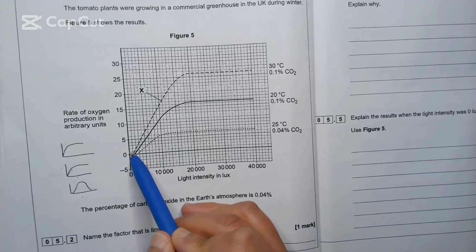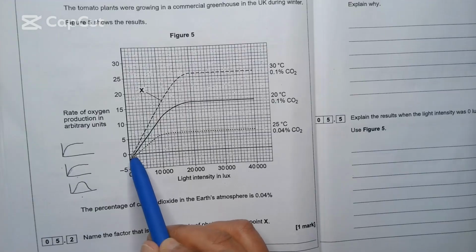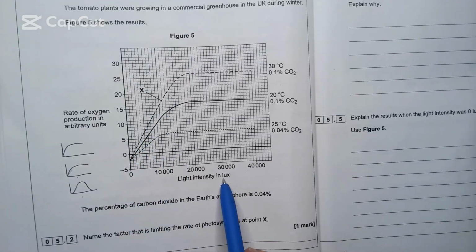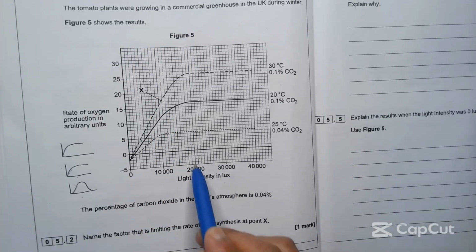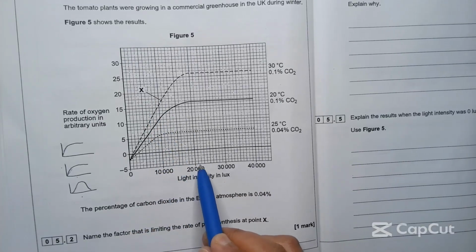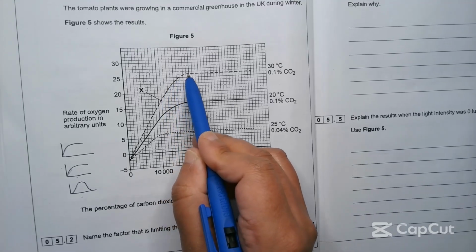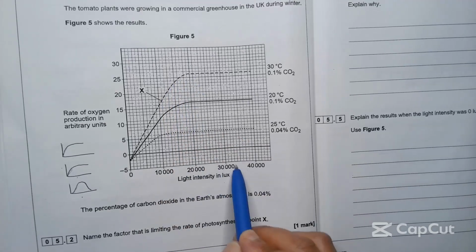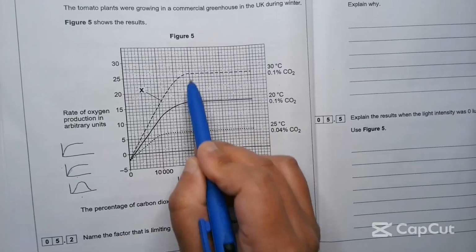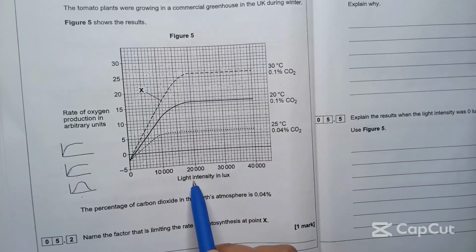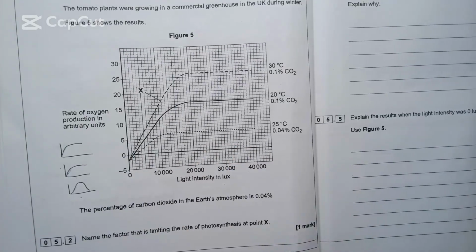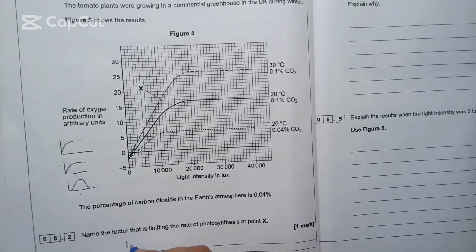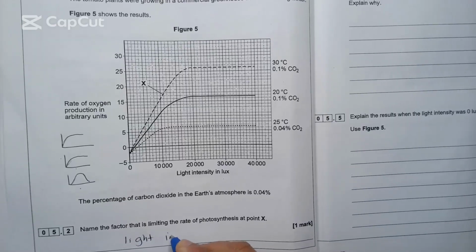So from 0 onwards, the limiting factor will always be the factor that's written on the x-axis. Okay, so at X, it's the light intensity that is limiting photosynthesis, because as I increase it, rate of photosynthesis is increasing until I reach this point where I've got plenty of light, but hardly any increase in photosynthesis. That means light is not the limiting factor now. Light is not stopping photosynthesis. It must be something else, and that could be temperature, or it could be carbon dioxide. So the answer here is light intensity.